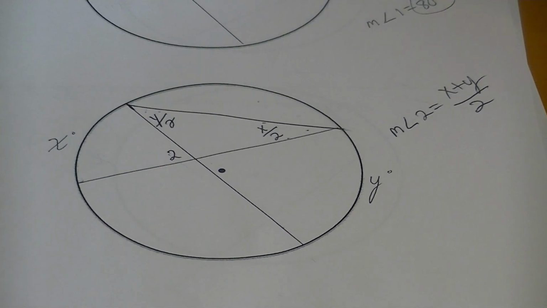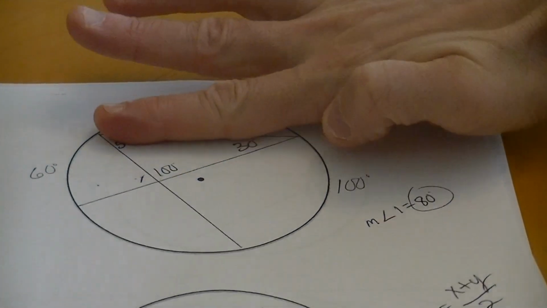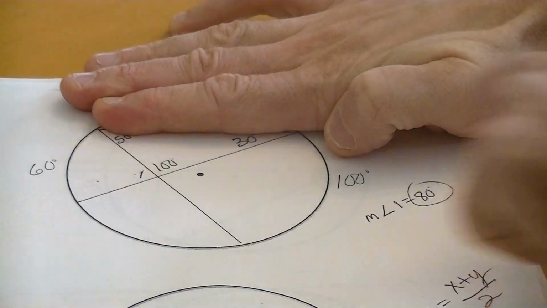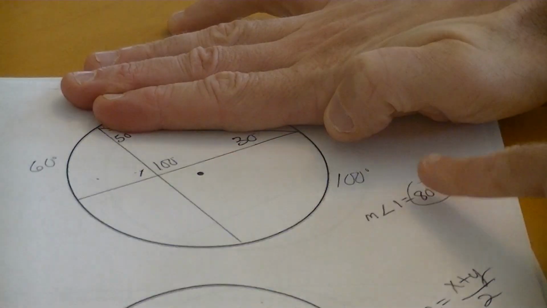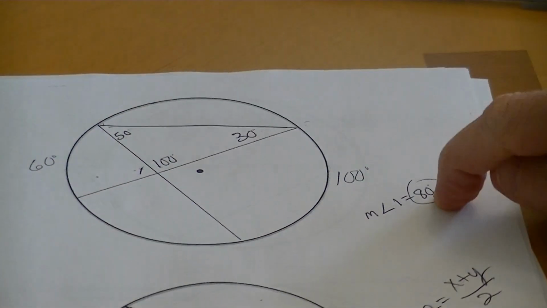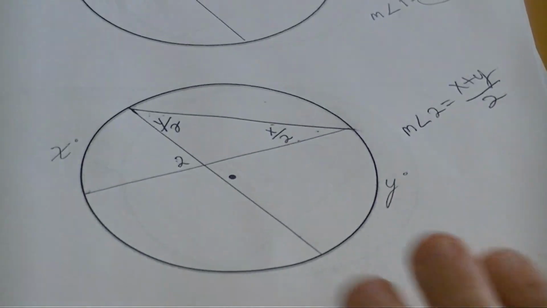So if you go back up to that first picture, even before I drew that chord, angle 1's arc is 60. The vertical angle has an arc of 100. If you add them up and divide by 2, we get that answer 80. So that's how we handle angles with the vertex inside the circle.